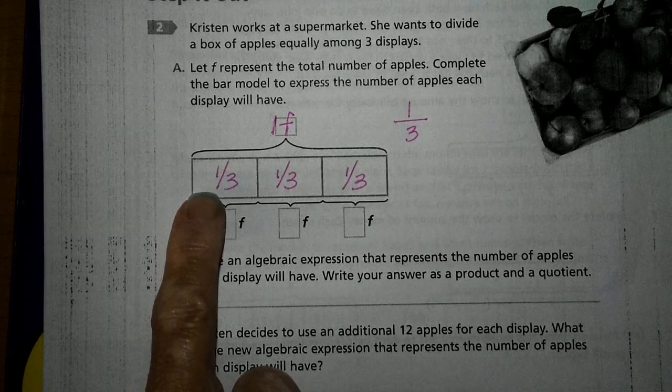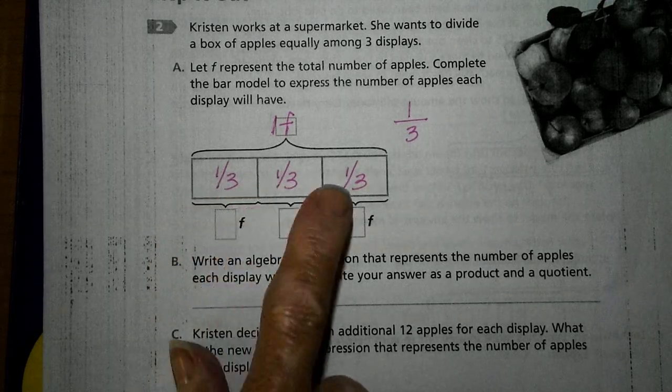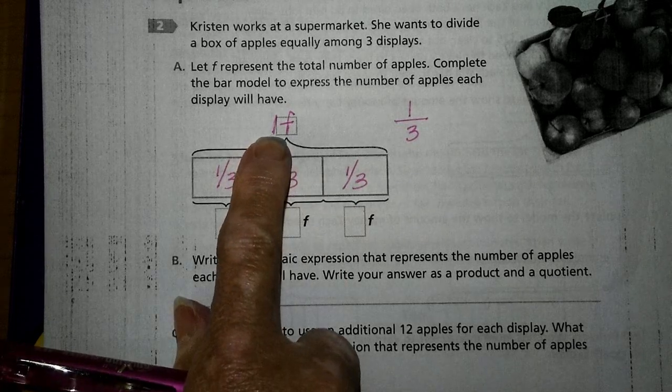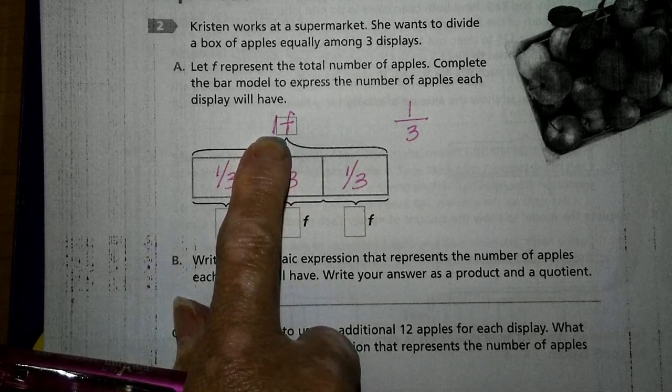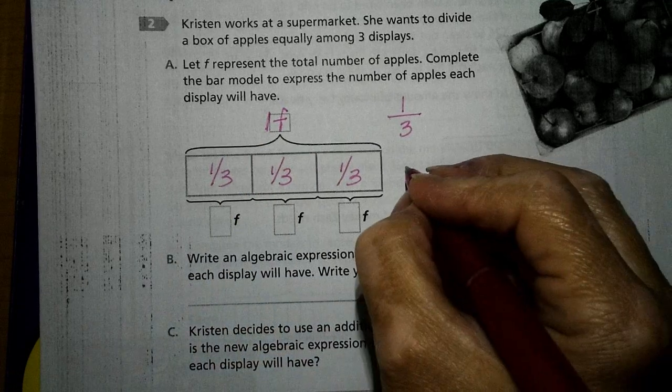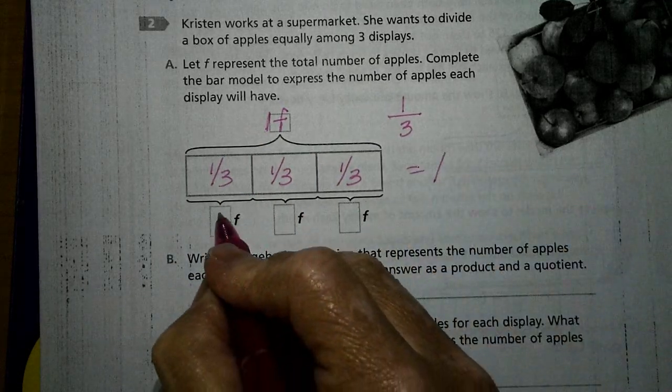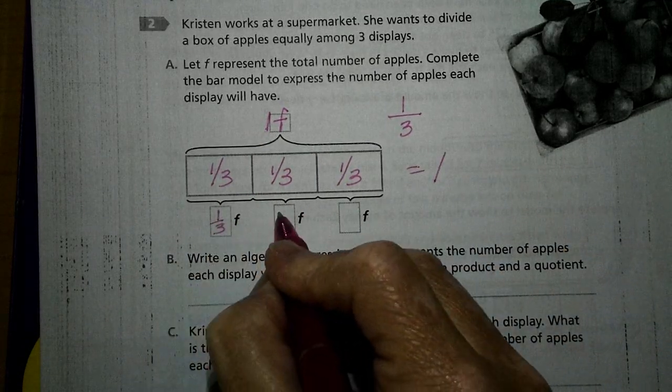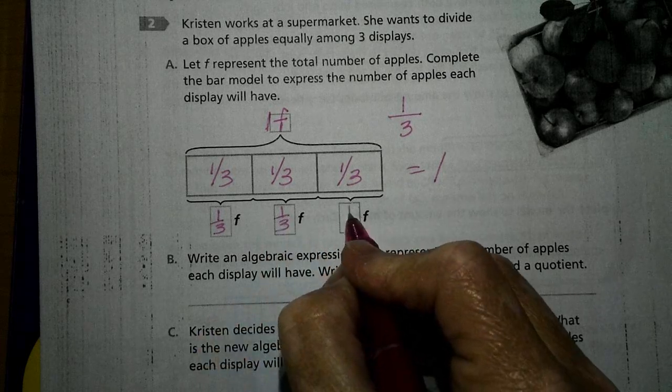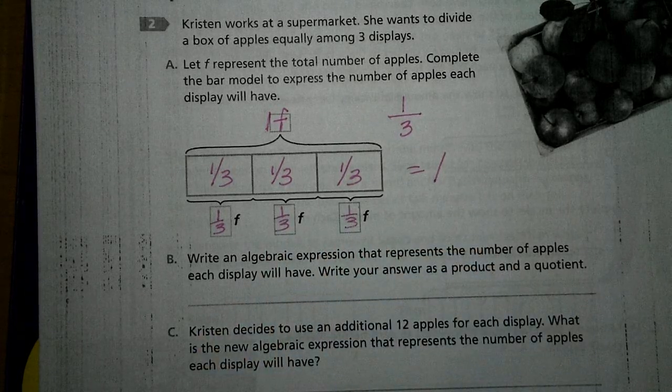Yeah, because 1/3 plus 1/3 plus 1/3 gives me 1 whole. So that means each bin would hold 1/3 of the apples.